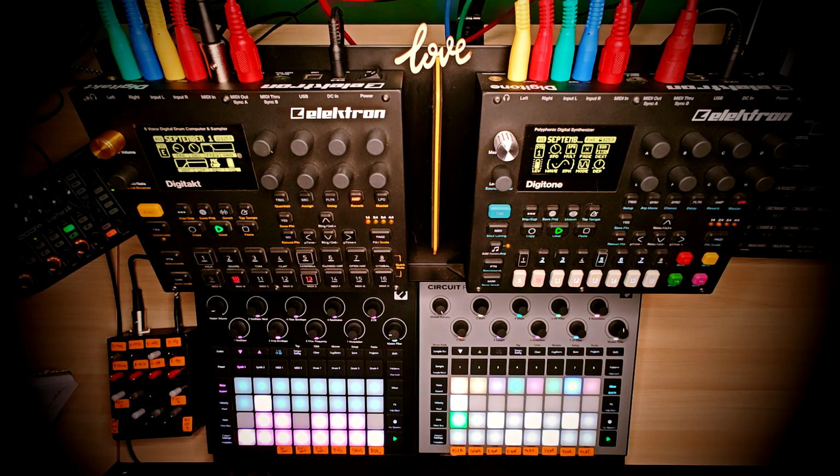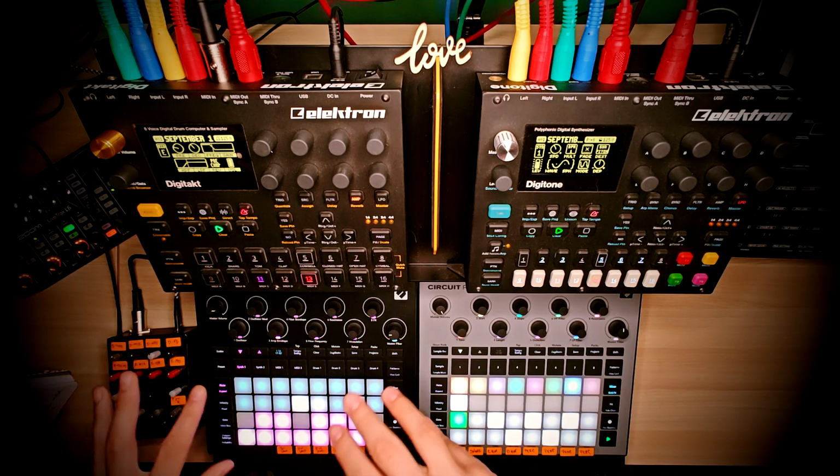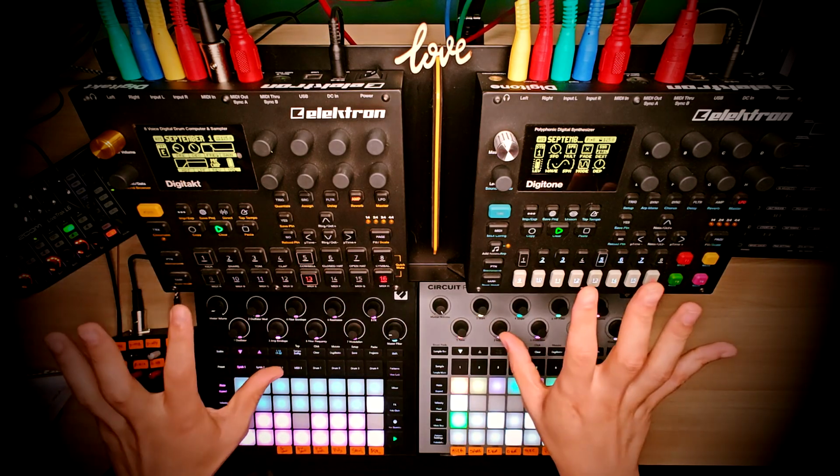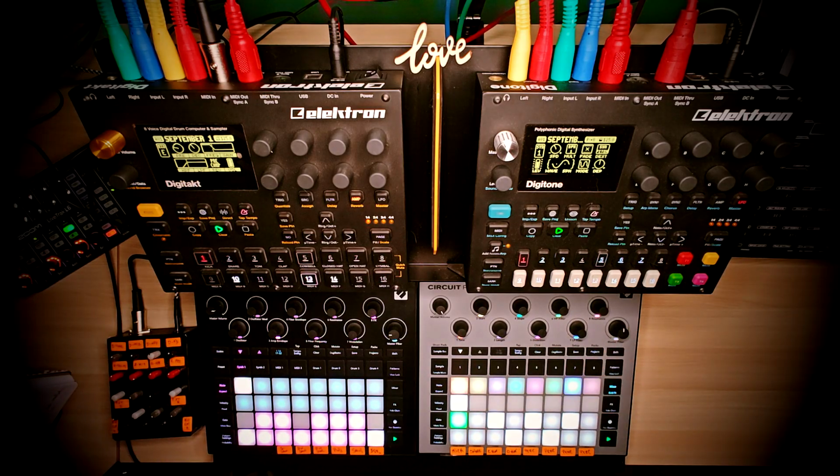The thing is, if I want to start sequencing things on the circuit tracks itself, I need to be aware of the scales. So I need to match the scales here and the Digitakt, so everything is in key, right? And so I don't have to really think about keys in a live situation. I'm not a keyboard player, so I'm definitely not good at that.